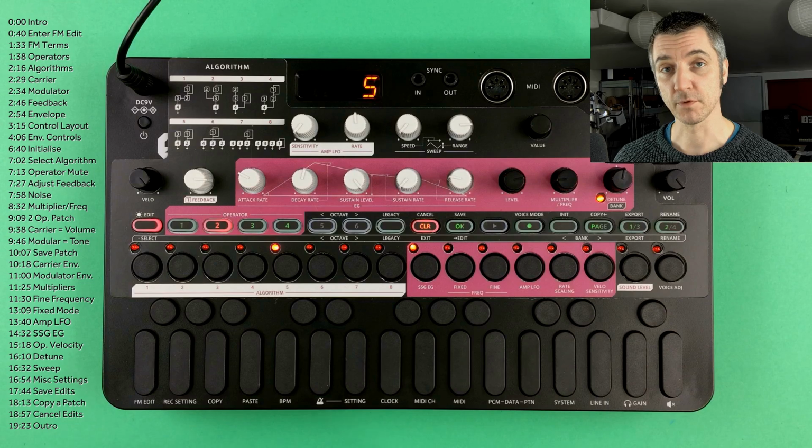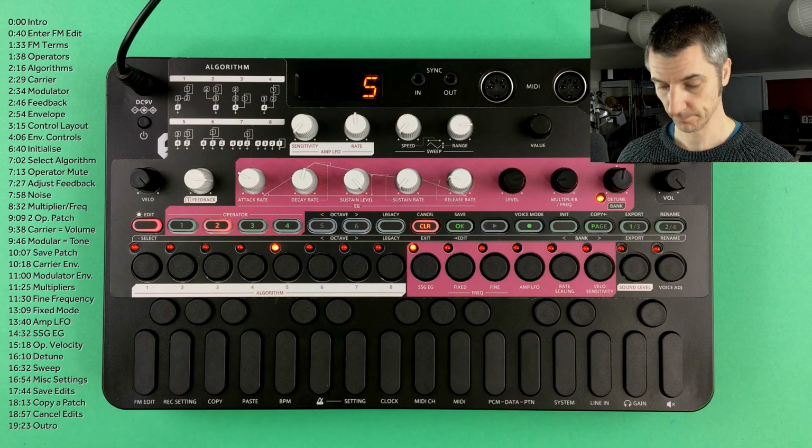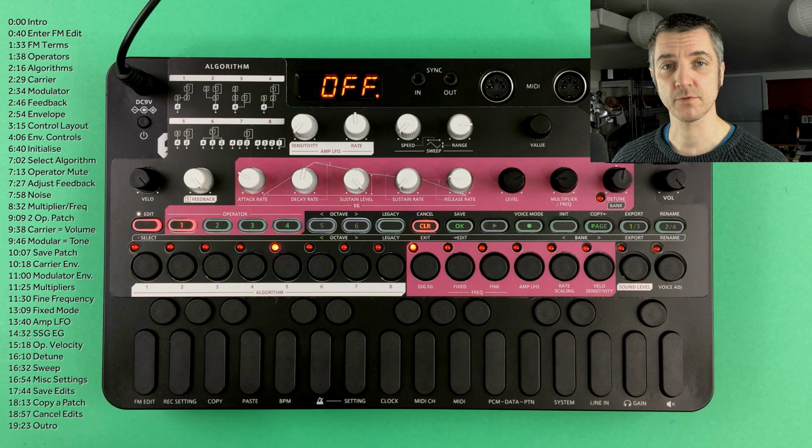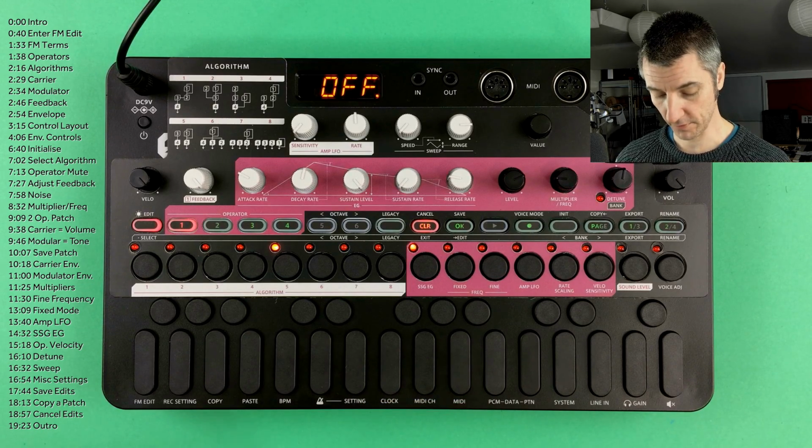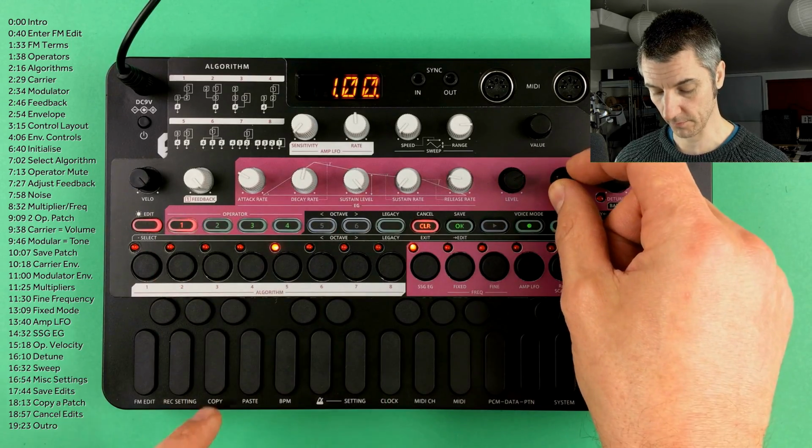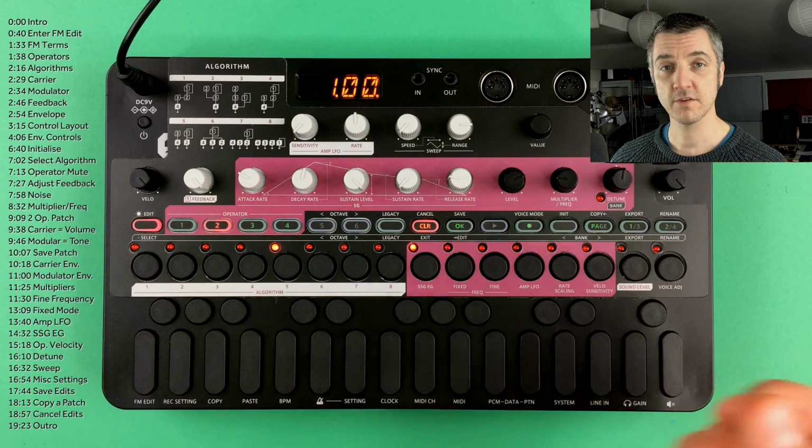So that's the basic principles of FM synthesis. Changing the carrier will change the volume, changing the modulator will change the tone. So I've reset back to that sustained patch we created. Up until now, both operators have been set to the same frequency, so each of them has a setting of 1. Changing these relative to each other also has a massive effect on the sound.